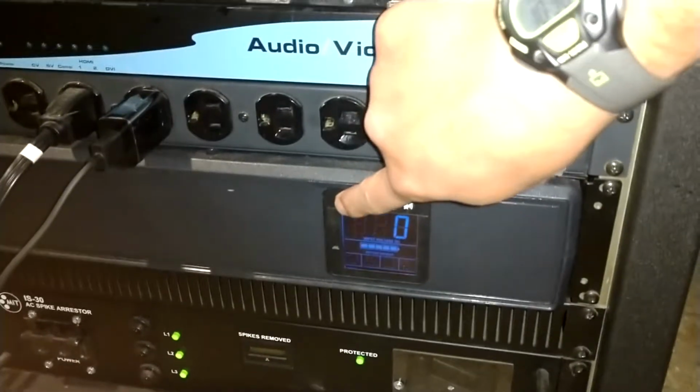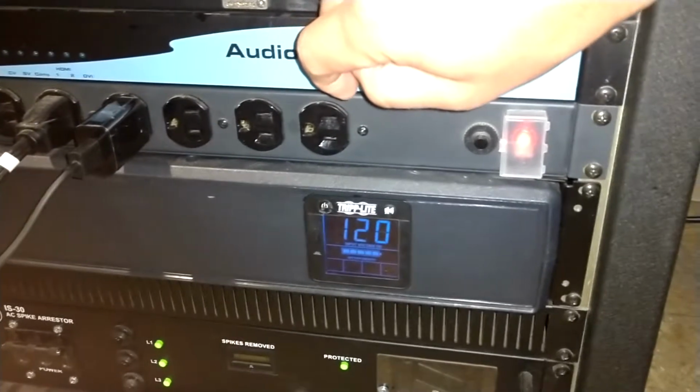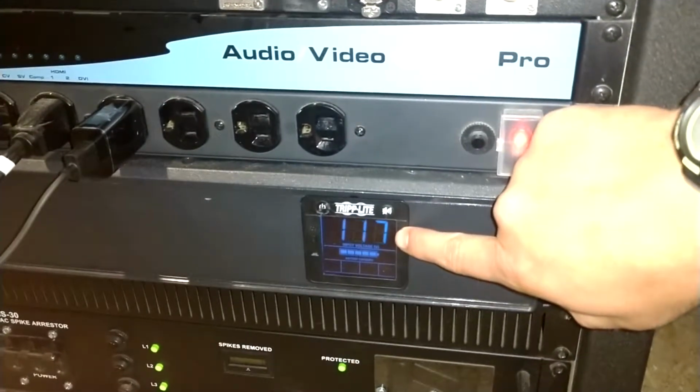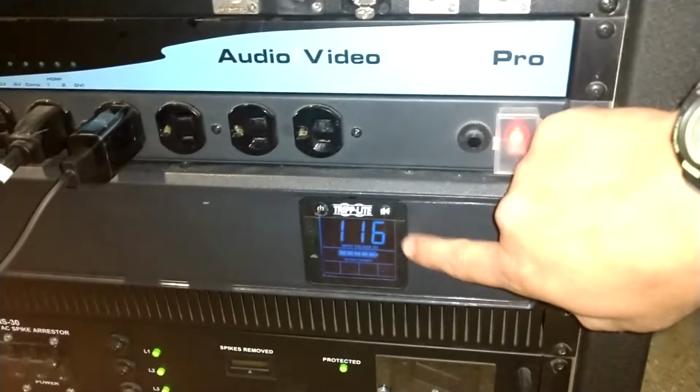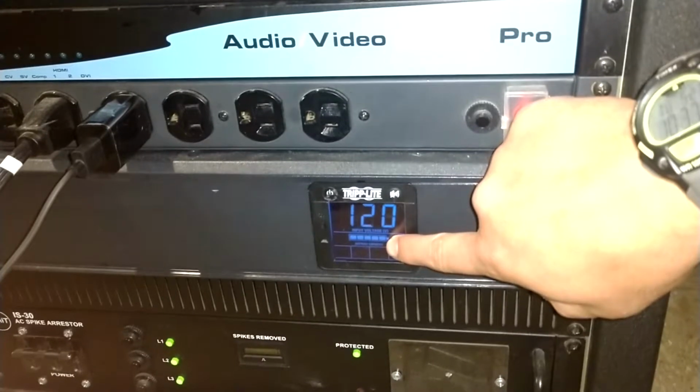Press and hold it again, you'll hear a big click, and that is on again. This tells us the voltage. That should always be somewhere around 120. And then our battery down here shows us that our battery is fully charged.